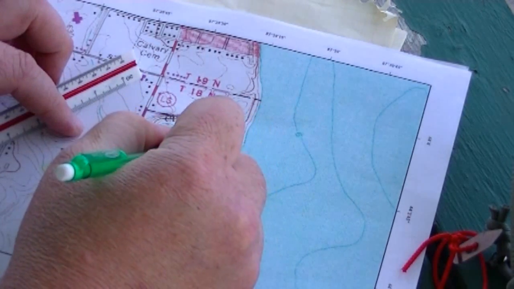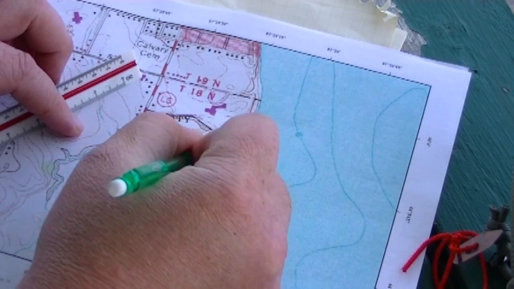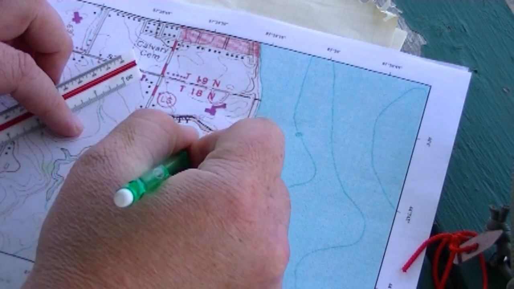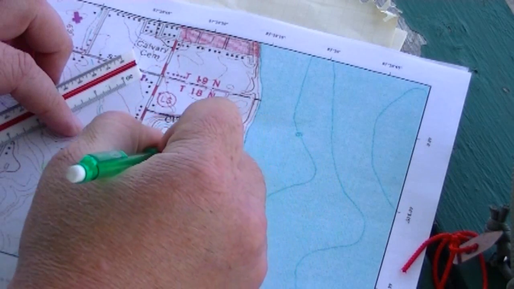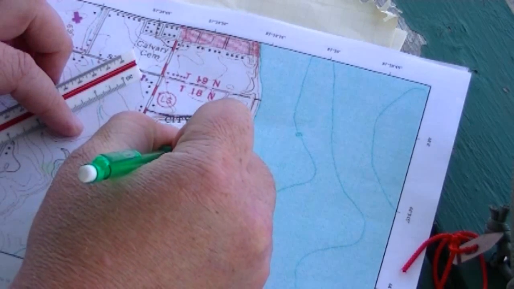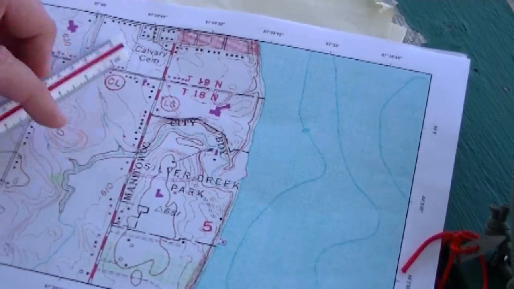I think the parking lot, this is that building, it's the parking lot, it's right here. Not having a for sure fixed point up here makes this a little dicier, but we're definitely within a few feet again.